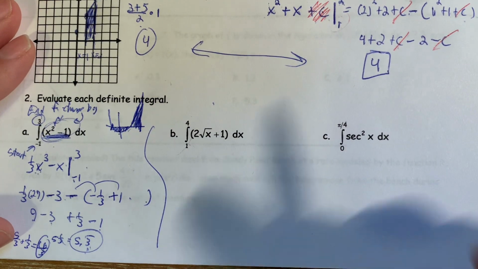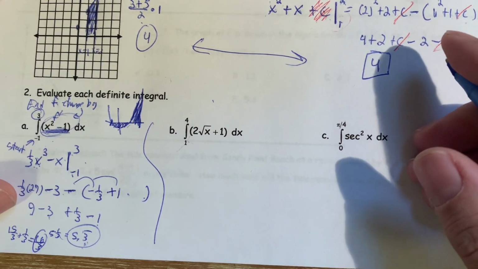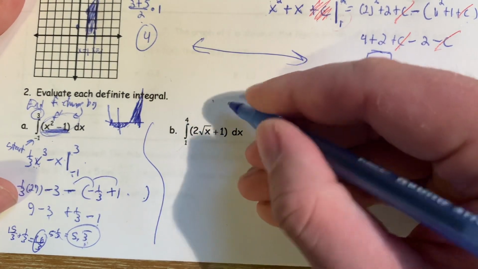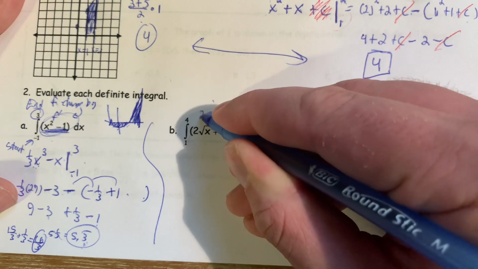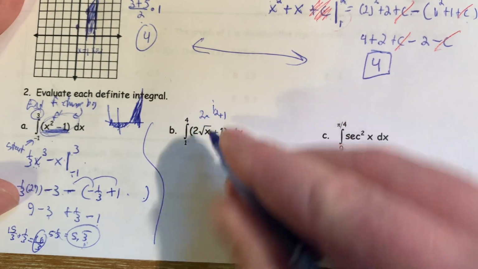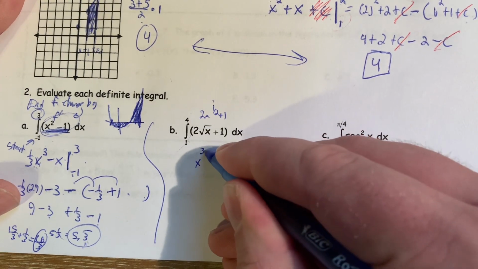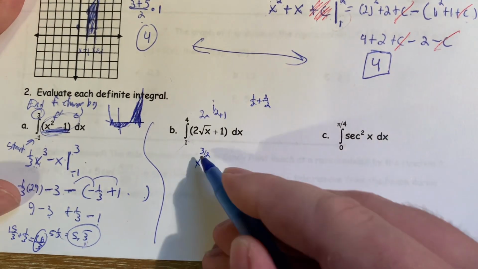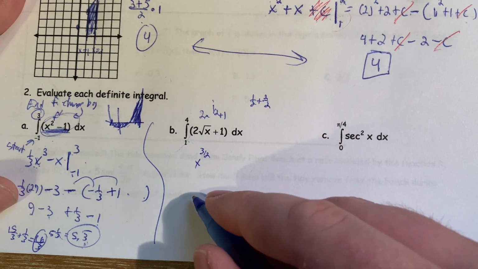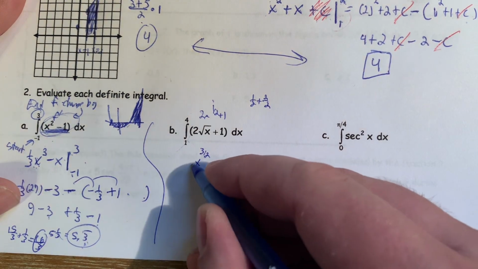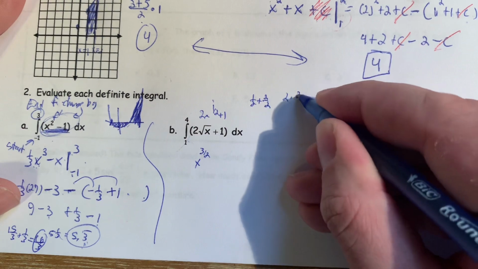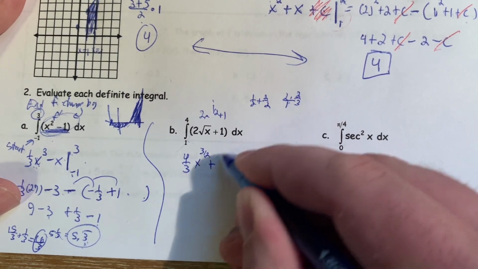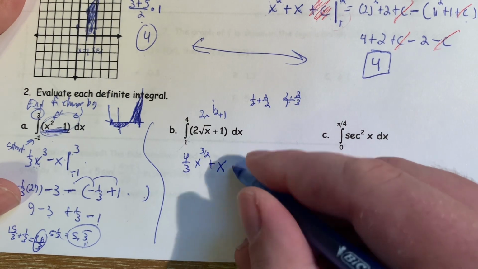Try to do this one on your own. And hopefully what you started by doing was you did the fundamental theorem of calculus by finding the antiderivative. You could have put plus c or not. This is 2x to the 1/2 power plus 1. So when we raise the power, we're going to raise the power by 1. 1/2 plus 2/2, that's how we go up by 1, is 3/2. And then we need to divide by 3/2, so that's multiplying by 2/3. So 2 times 2/3, this is 2/1, that's 4/3. Plus x. And I'm not going to put the plus c.